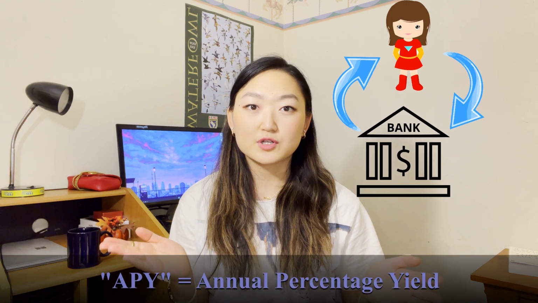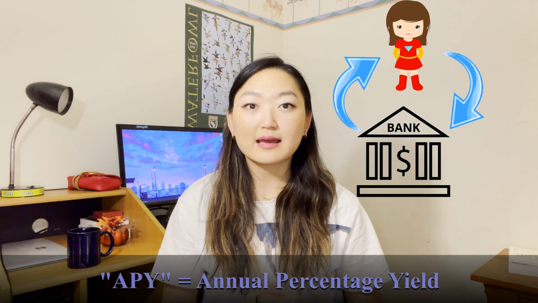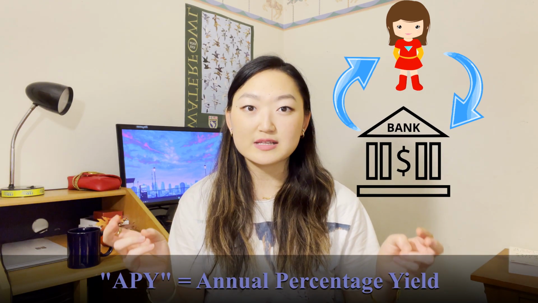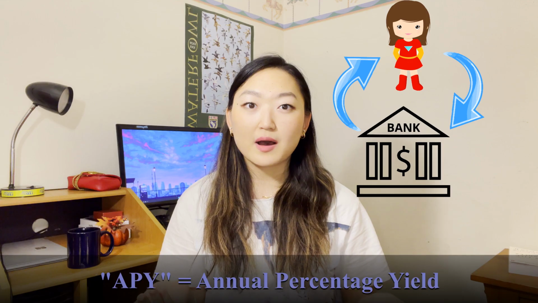So what is a high yield savings account? Well, let's start out with what's a savings account. Well, the savings account involves two parties. One, you, the person who is depositing the money, and two, the bank. So you would deposit a certain amount of money to the bank, and in exchange, the bank will give you what's called an interest rate, usually based off of something called an APY, which stands for annual percentage yield.